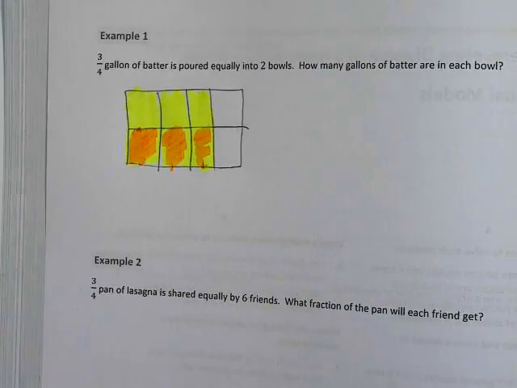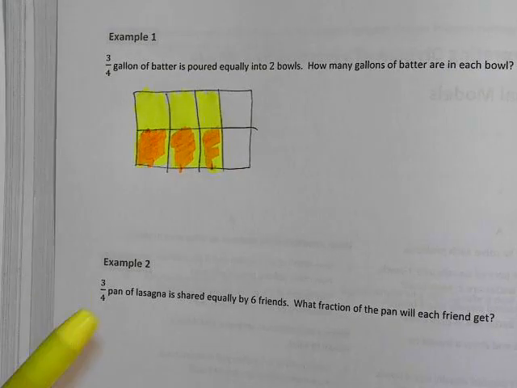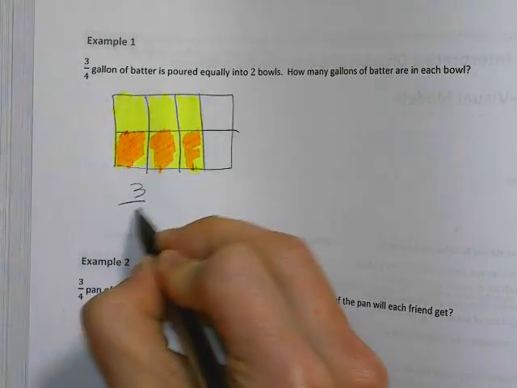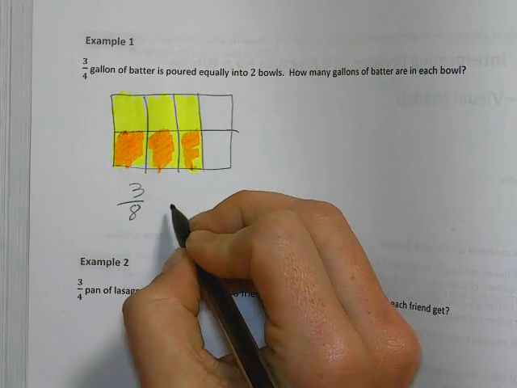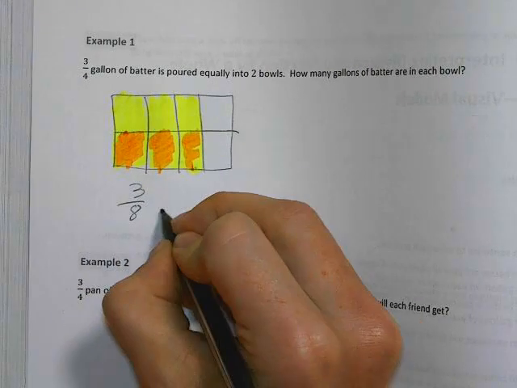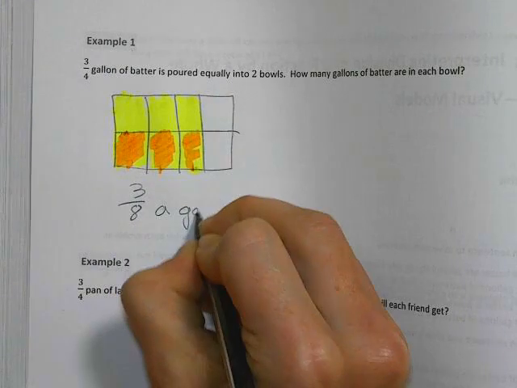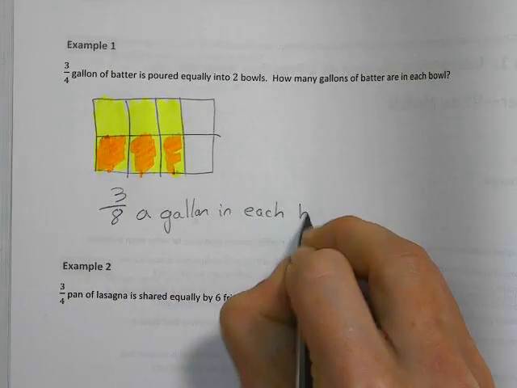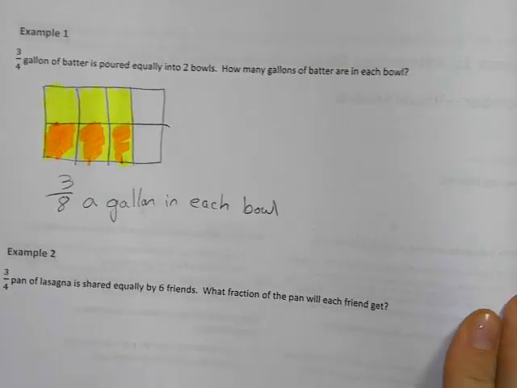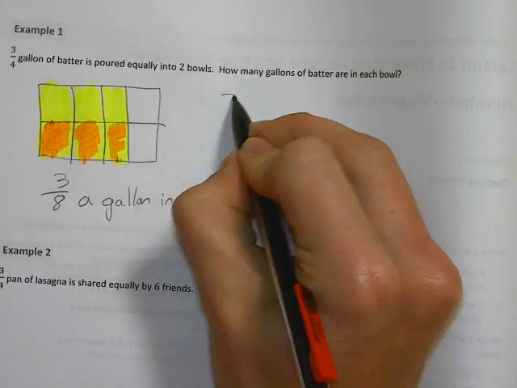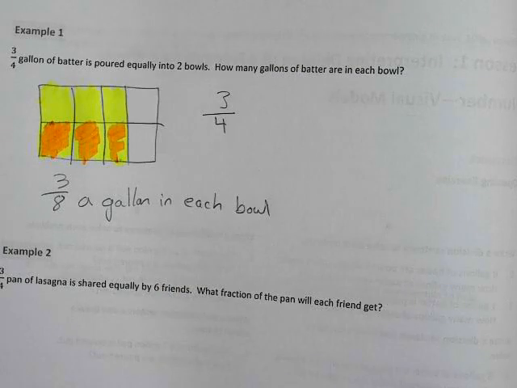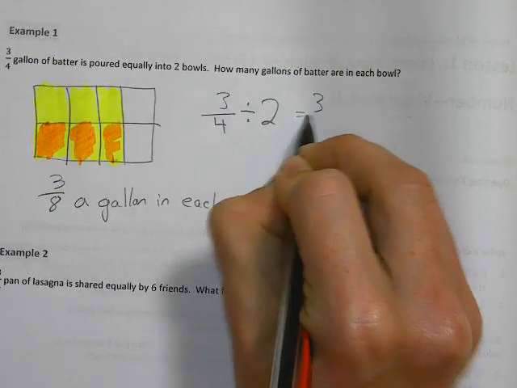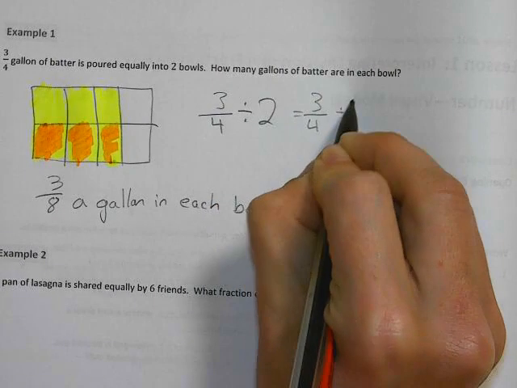And so that means that this is that part. Now I want to look at how much that is. That would be 3 out of 8. So that means that there are 3/8 of a gallon in each bowl. Now, if you want to look at writing it as an equation, that is 3/4 divided by 2, which is 3/4 divided by 2 over 1.